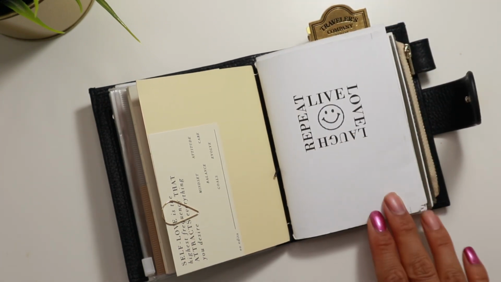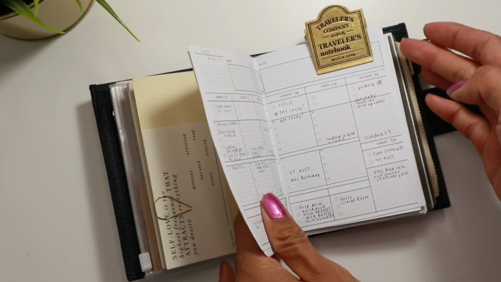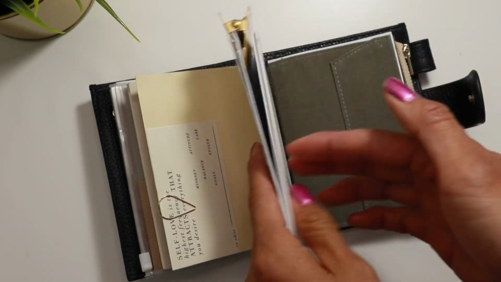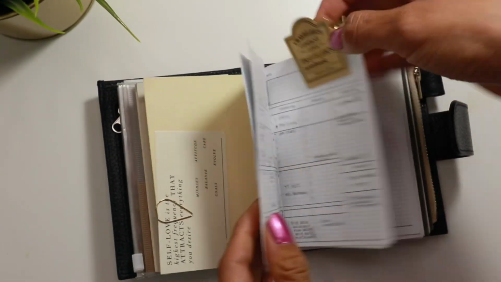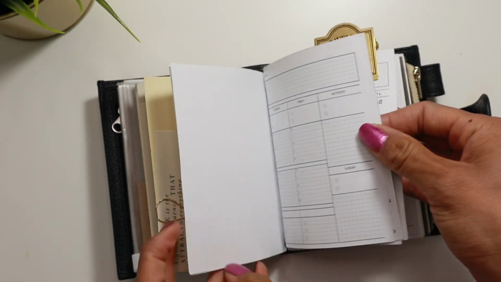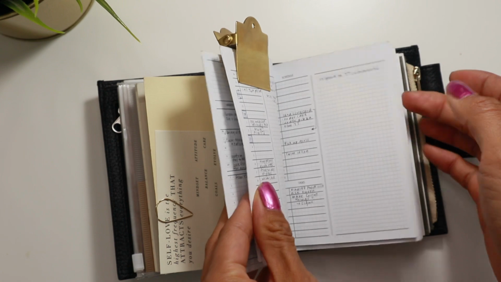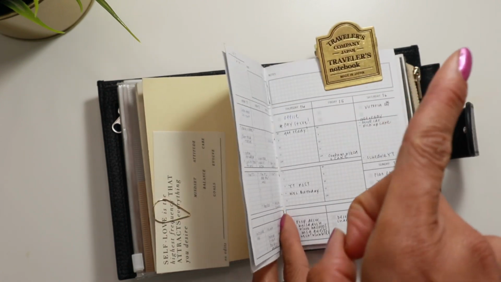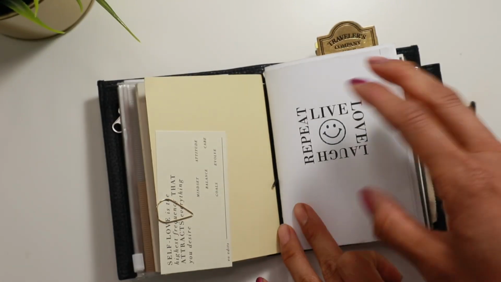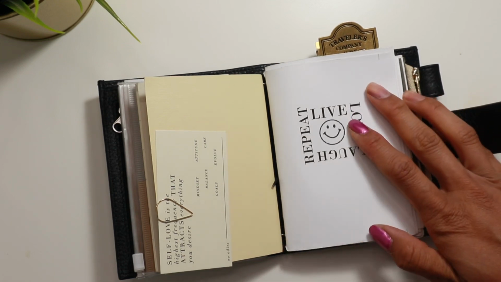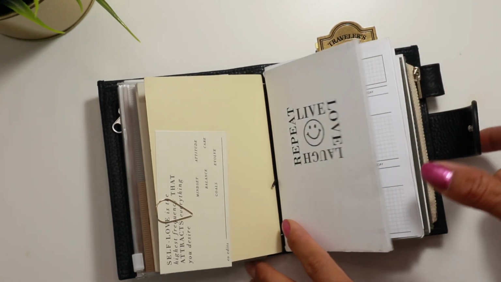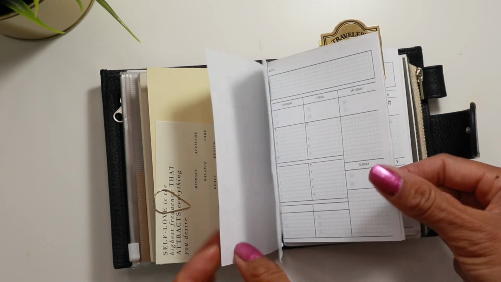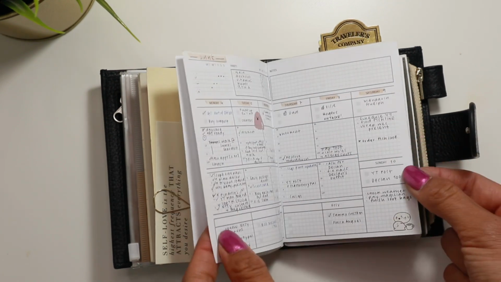For me, I wanted to keep it really condensed and slim to be able to fit everything in here. So I actually bound a few things together, and I will link the video up here about how I bound this book, and you can do it too. It's so easy. I'm a complete beginner, and I was able to do it. It takes literally 5 minutes.